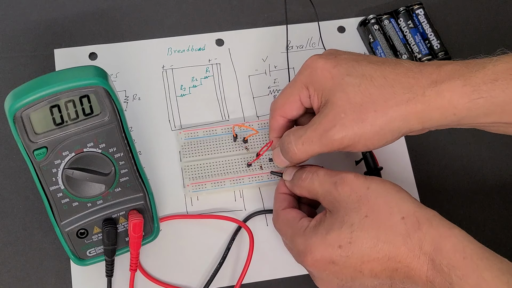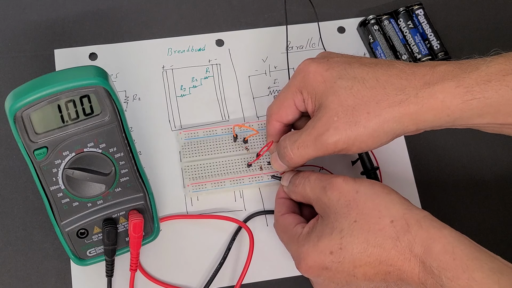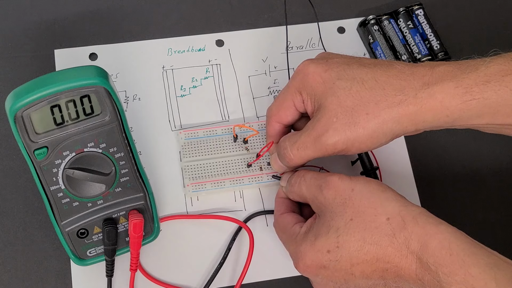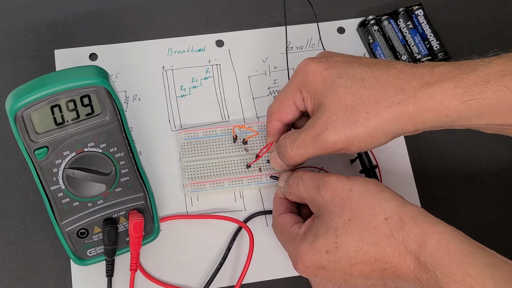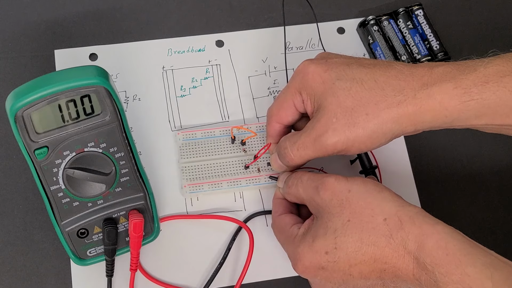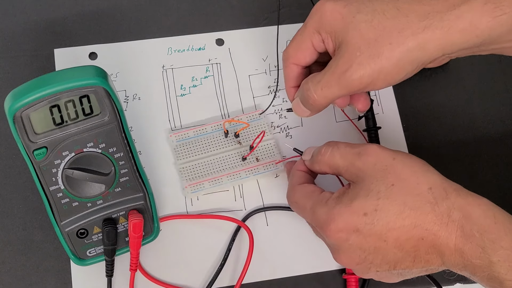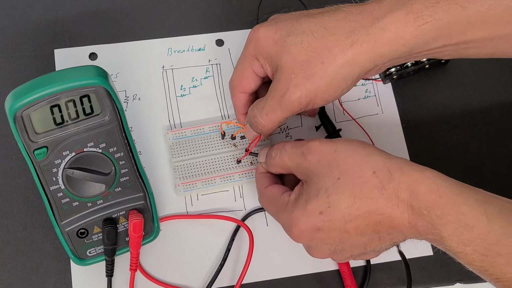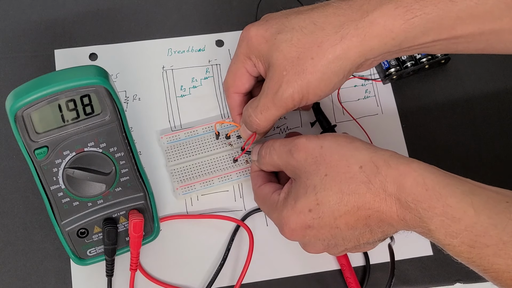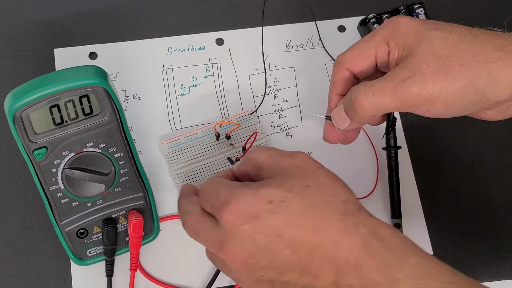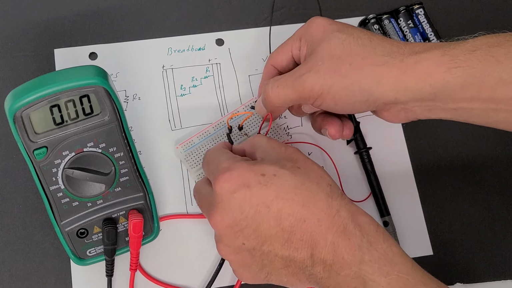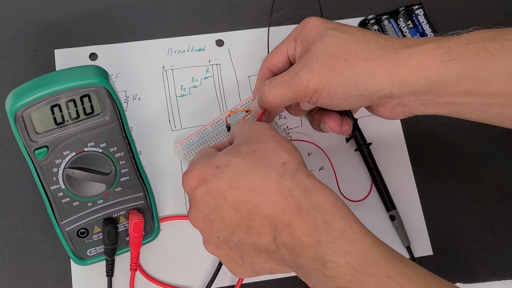Okay, one more time. Not making good contact. Okay, this is for 100. Okay, now for 200 ohms. Okay, let's do it. It's for 200 ohms. Perfect. Now for 330 ohms. Okay, let's do it.